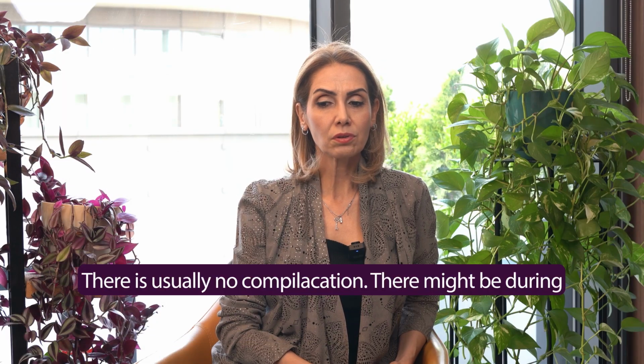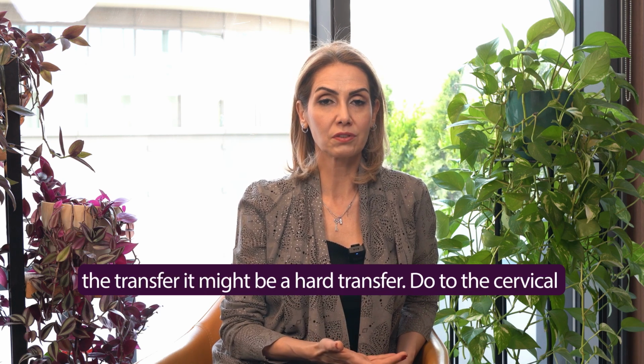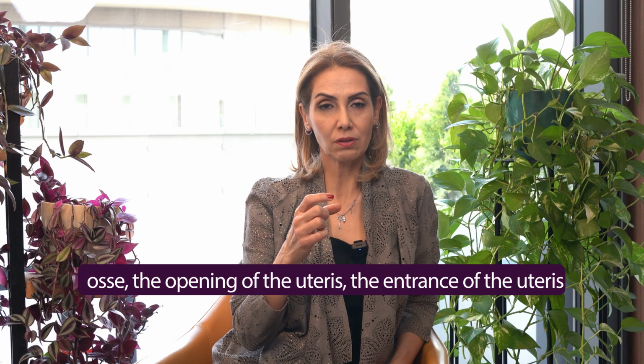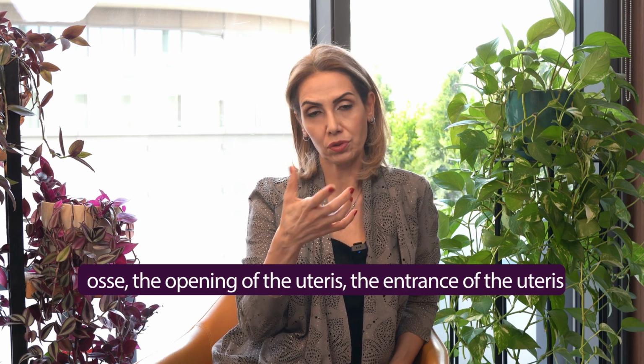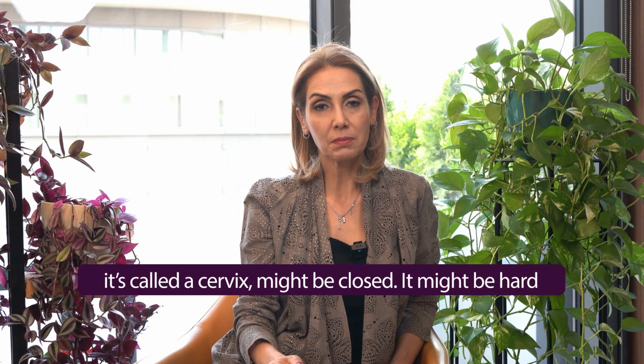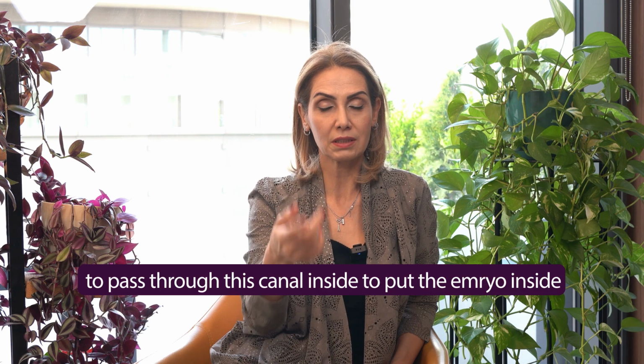What complications may arise during and after embryo transfer? There is usually no complication. There might be a hard transfer, because the cervical os, the entrance of the uterus called the cervix, might be closed. It might be hard to pass through this canal to put the embryo inside the uterus.